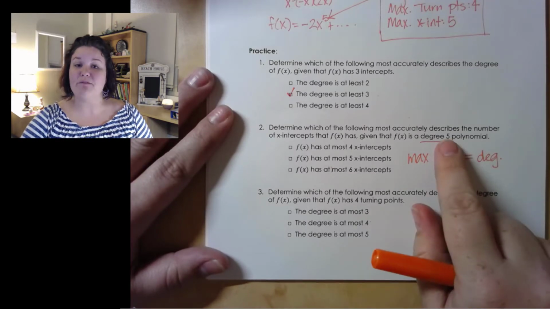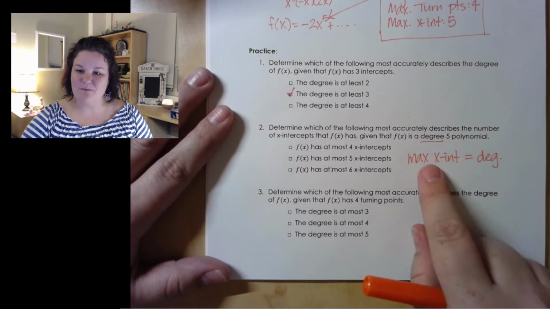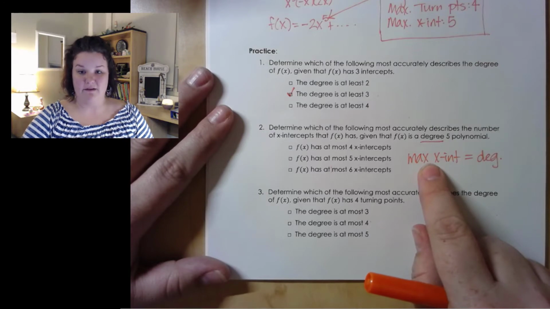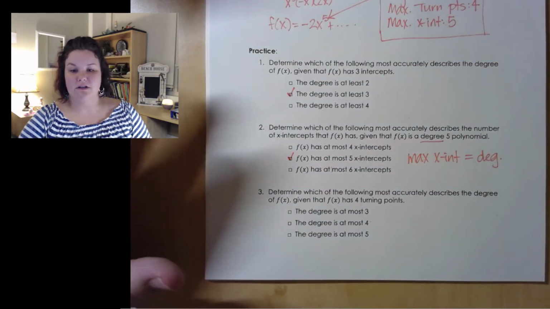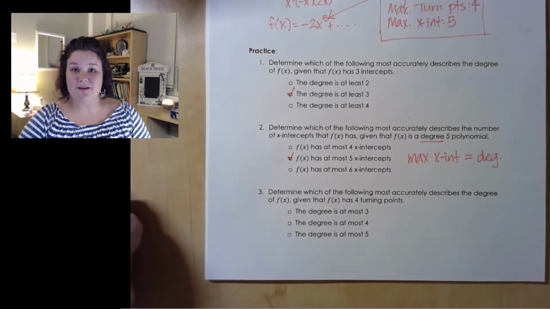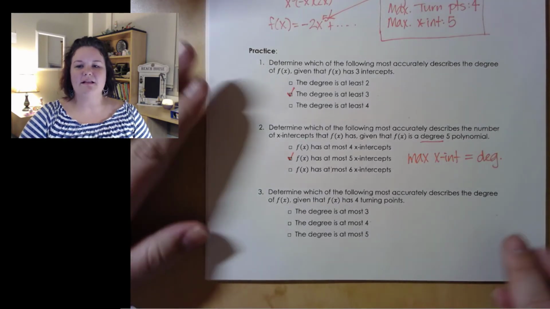And since this is a degree 5 polynomial, then the maximum number of intercepts we can have is 5. Okay, so this would be our middle choice, that it has at most 5 intercepts. All right, and then let's look at this last one.